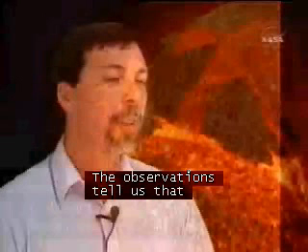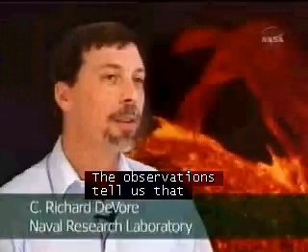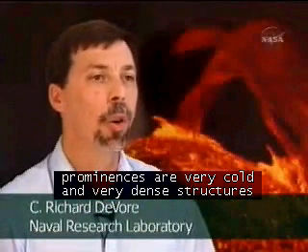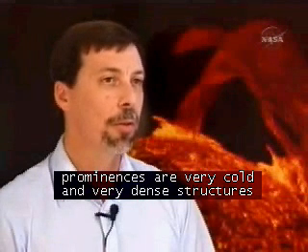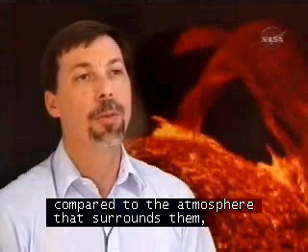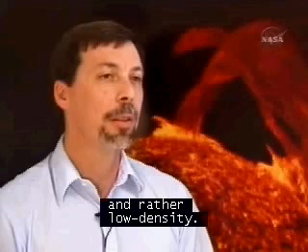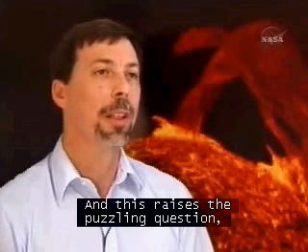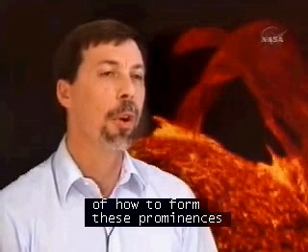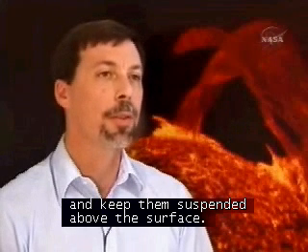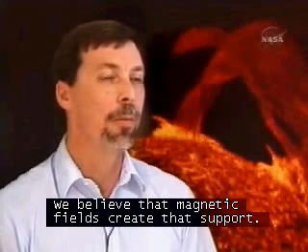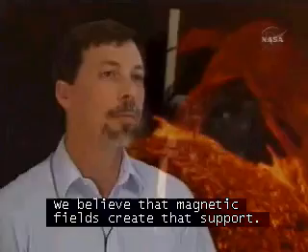Patches of gas rise above the sun's surface. The observations tell us that prominences are very cold and very dense structures compared to the atmosphere that surrounds them, which tends to be rather hot and rather low density. And this raises the puzzling question and the technical challenge of how to form these prominences and keep them suspended above the surface. We believe that magnetic fields create that support.